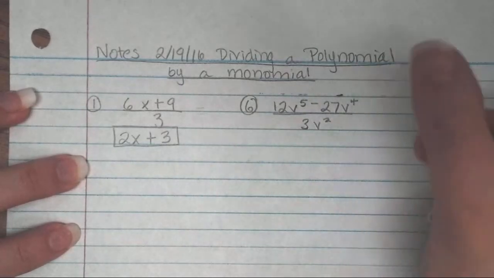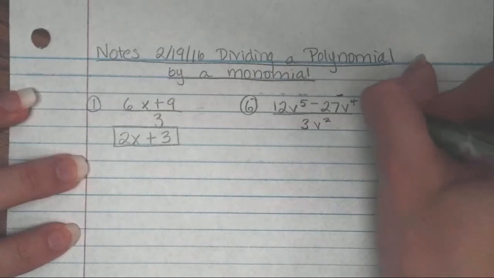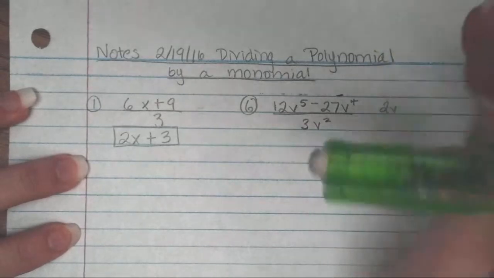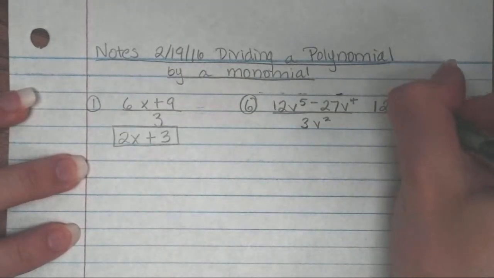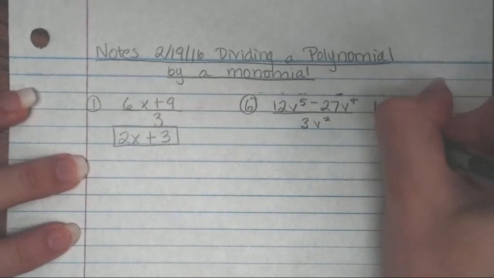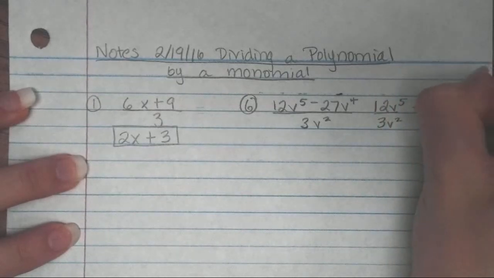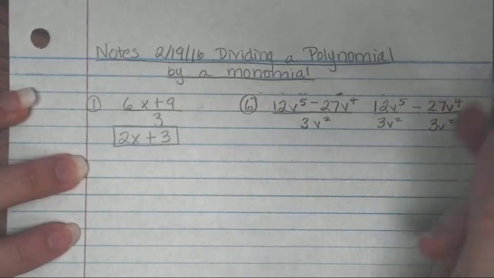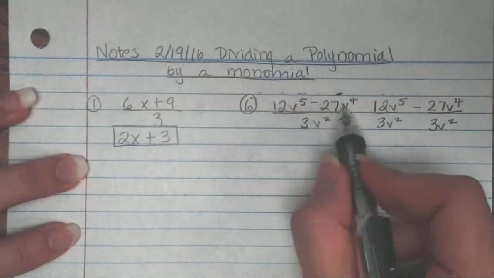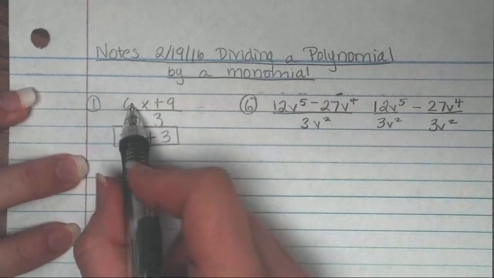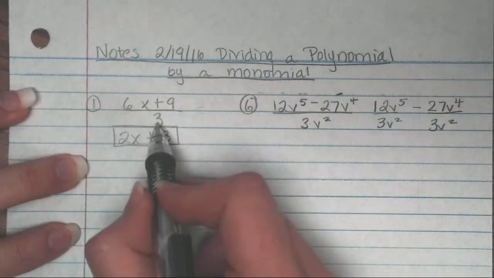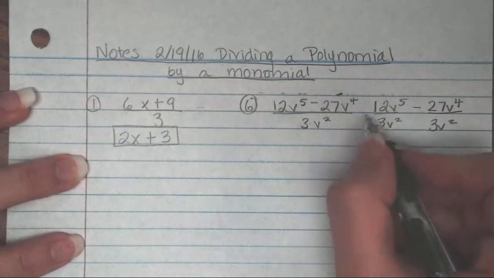So if it helps you, we can add a little step in here and write 12v to the 5th over 3v squared minus 27v to the 4th over 3v squared. So what I did is I just put this 3v squared under each of these. Kind of like I could have done over here. 3 under this, 3 under that.